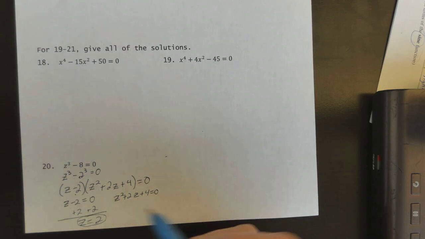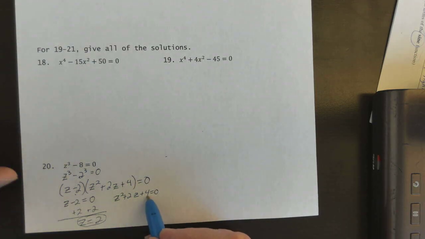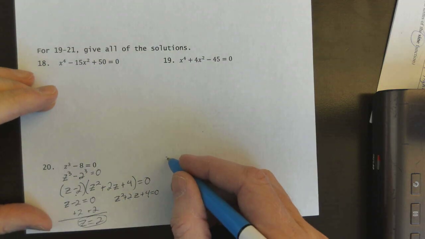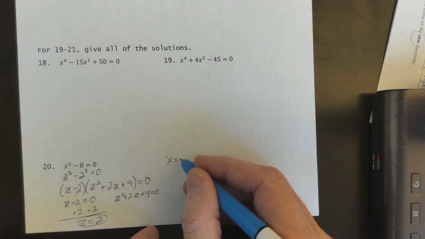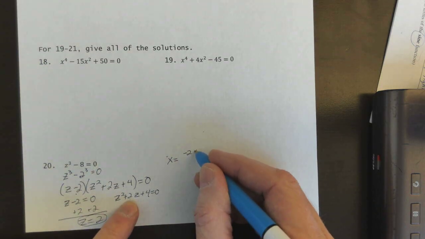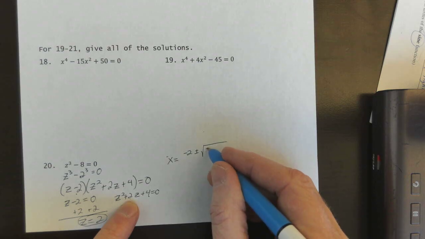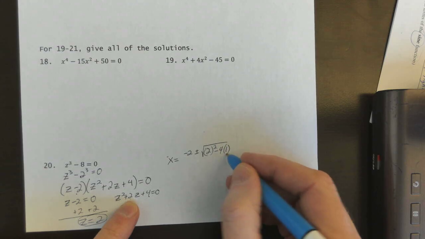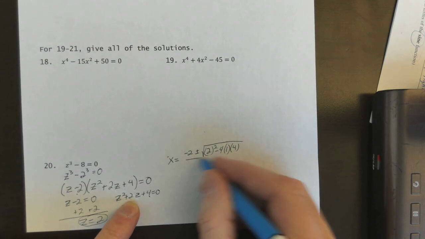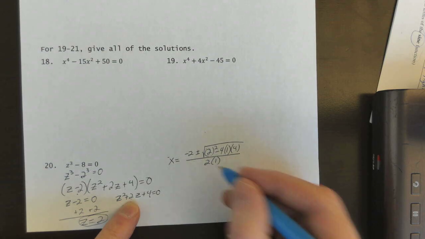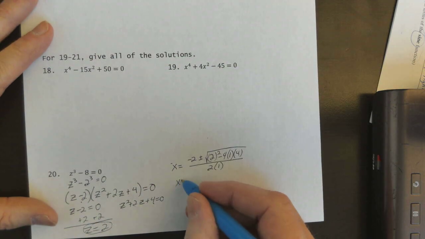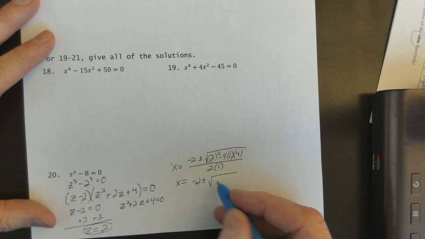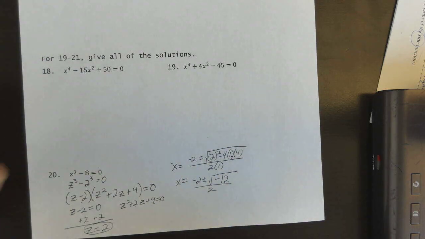Now this is a quadratic, and it doesn't factor. Nothing will multiply to 4 and add to 2. It's just not going to happen. So we're going to use the quadratic formula. And I got negative 2 plus or minus the square root of 2 squared minus 4 times 1 times 4, over 2 times 1, 2a. And that's negative 2 plus or minus the square root of 4 minus 16 is negative 12, over 2.